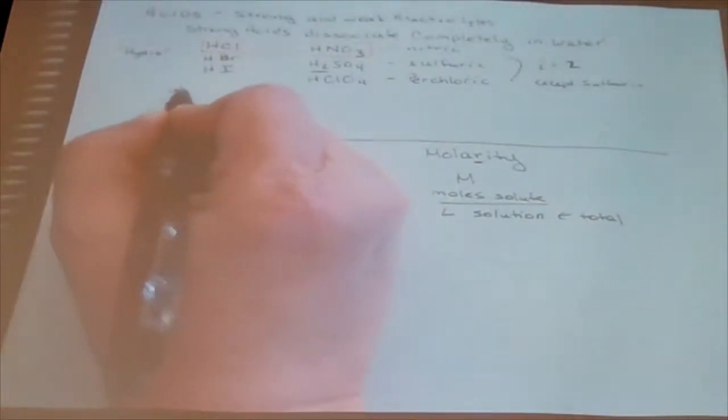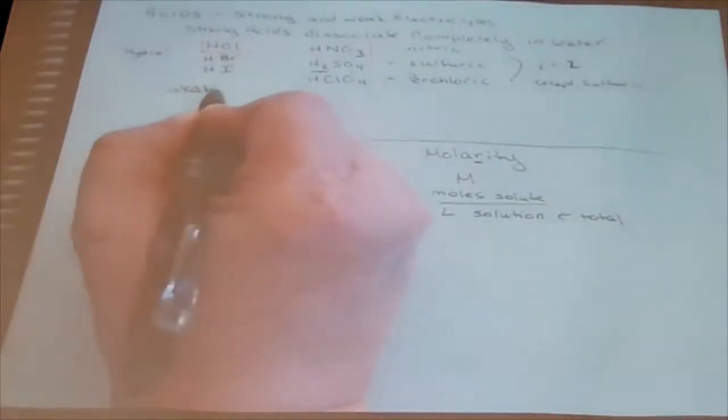Okay. So in contrast, weak acids dissociate slightly.